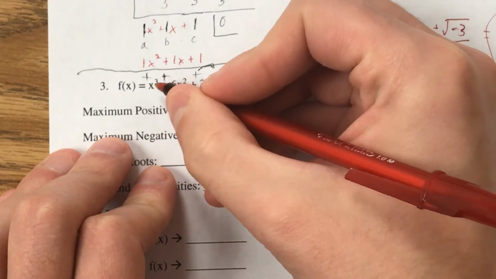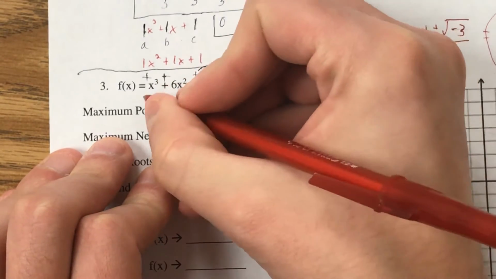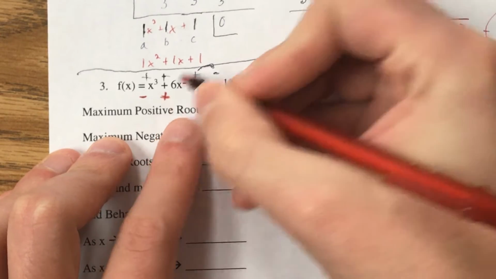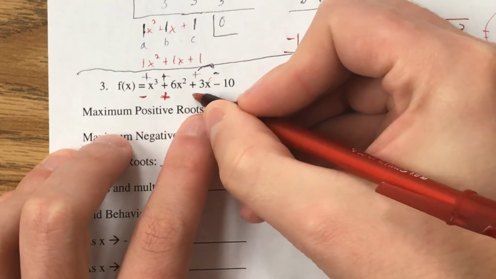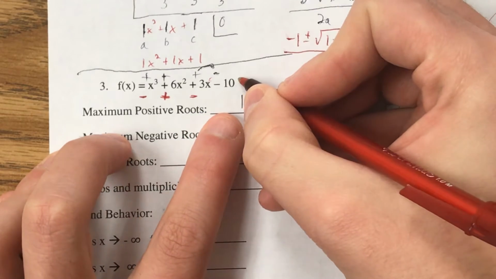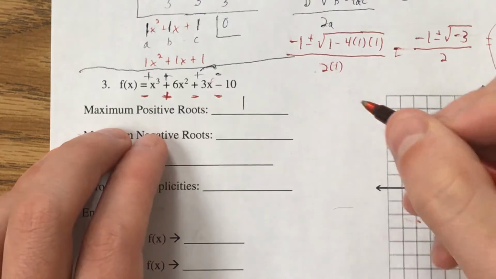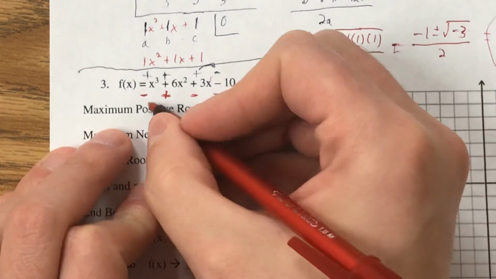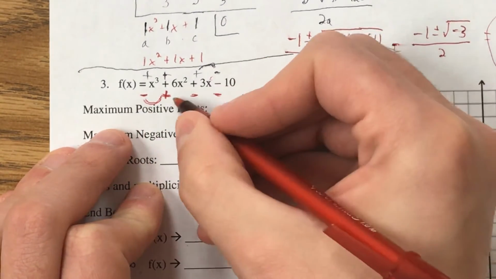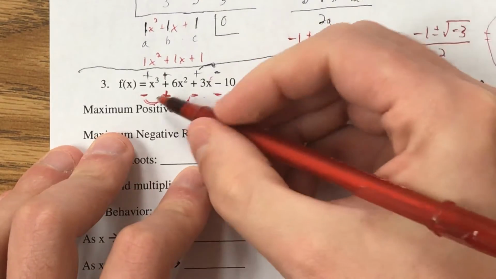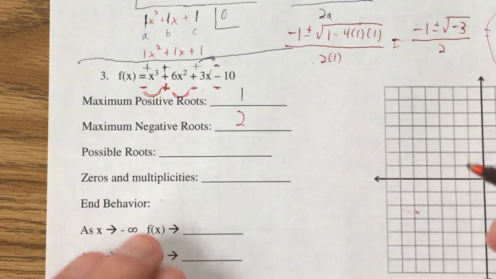This is an odd exponent, so it changes. This is even, so it doesn't change. This is odd, so it does change. And this is even, so it doesn't change. So you are changing the odd exponents, and now you recount. This is a change, this is a change, this does not. So there are 2 total changes afterwards.